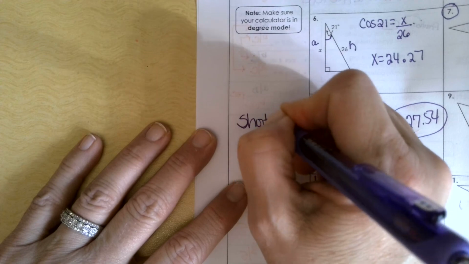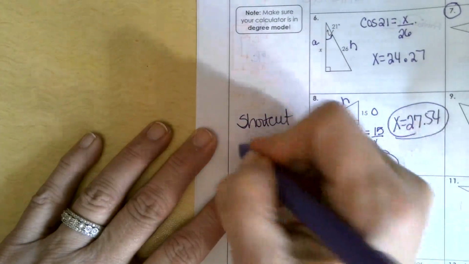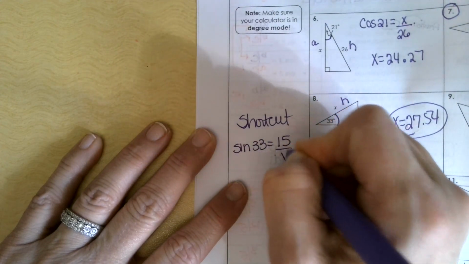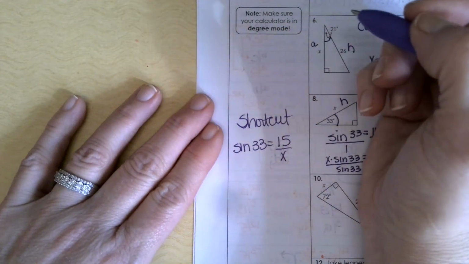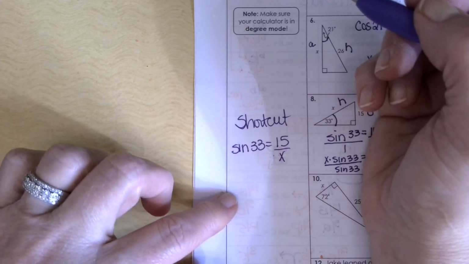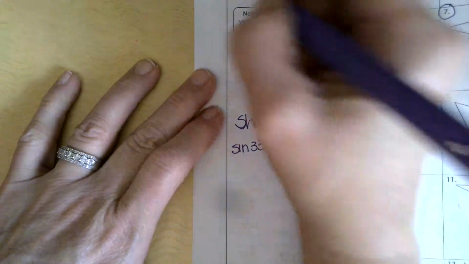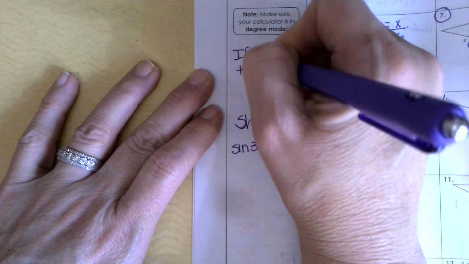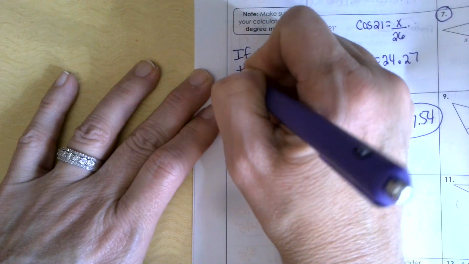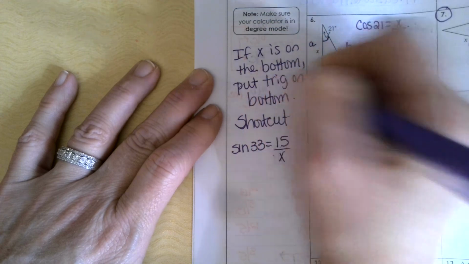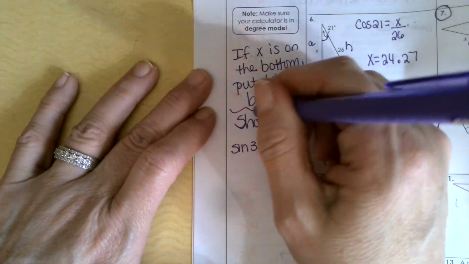Okay, now I'm going to show you the shortcut. I'm going to rewrite the setup. Sine of 33 equals 15 over x. Okay, and you're going to hear me say this all the time. If x is on the bottom, we put the trig on the bottom. Okay, so I'm going to write that down. If x is on the bottom, put trig on the bottom.